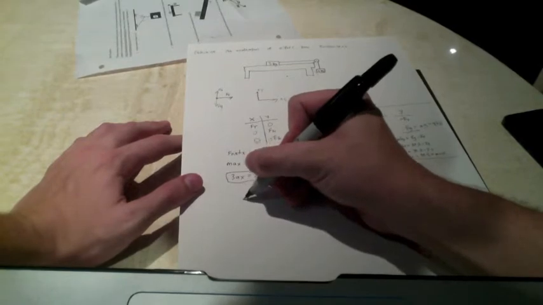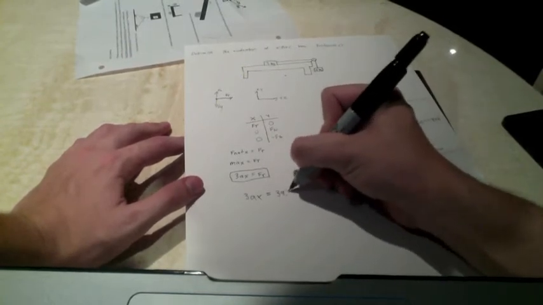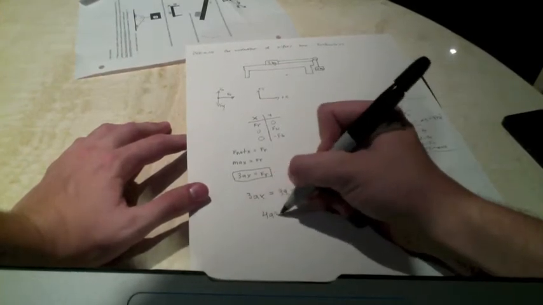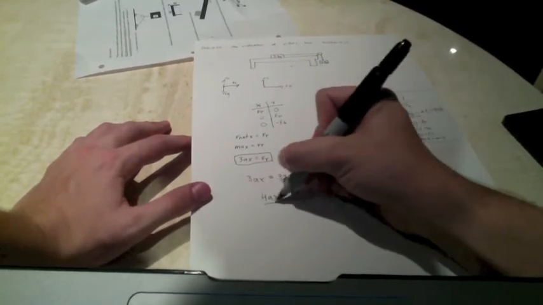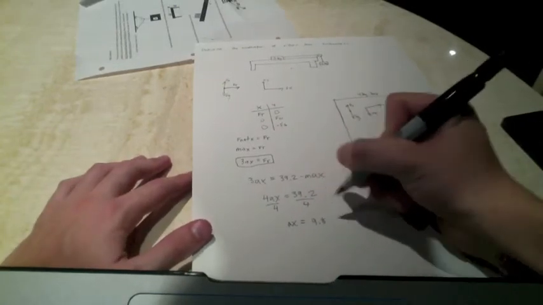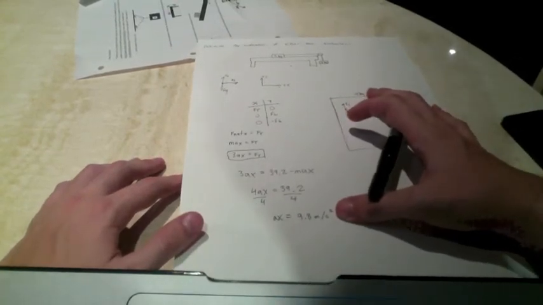The next step is to do some algebra and substitution to find what is the acceleration. So now we know our answer, and it is 9.8 meters per second squared.